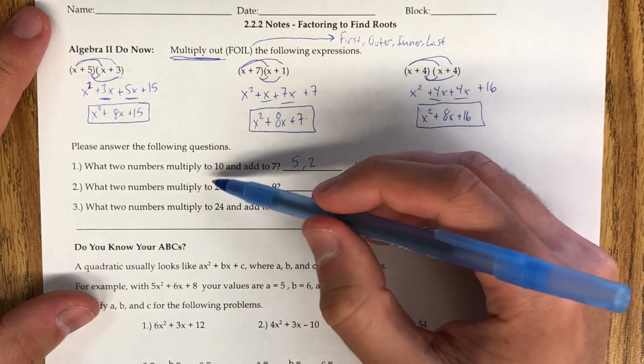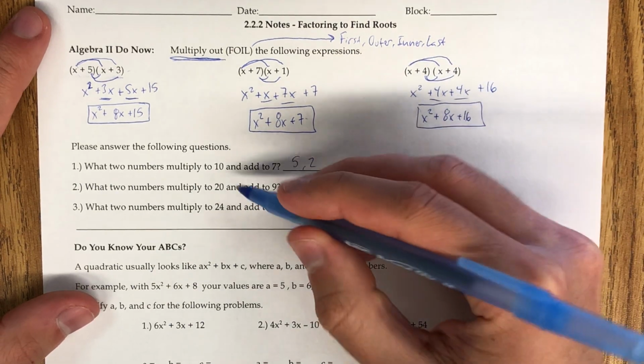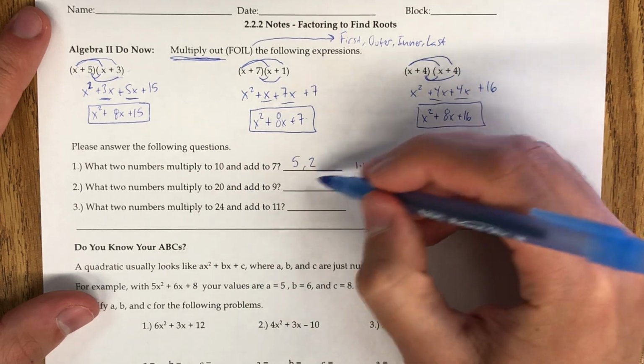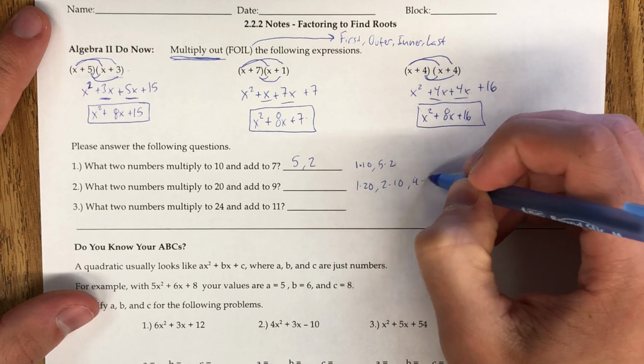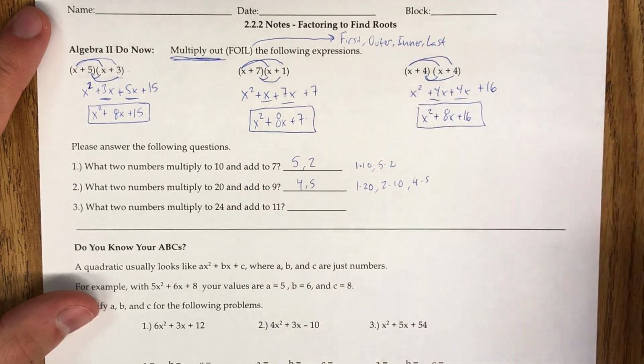Same idea here. The two numbers that multiply to 20 and add to 9. So 1 times 20 will give me 20, but those don't add to 9. 2 times 10, that's 20, but 2 plus 10 is not 9, it's 12. 4 times 5 is 20. 4 plus 5 is 9, so 4 and 5 would be our solutions.